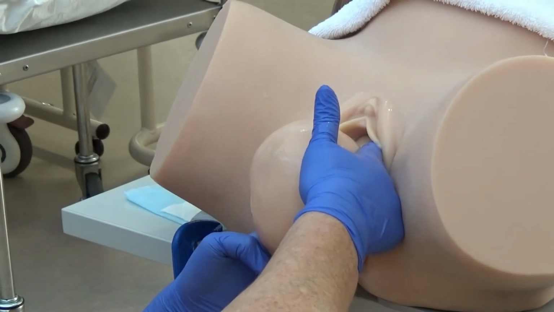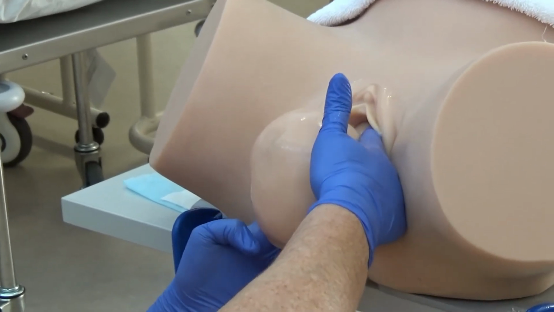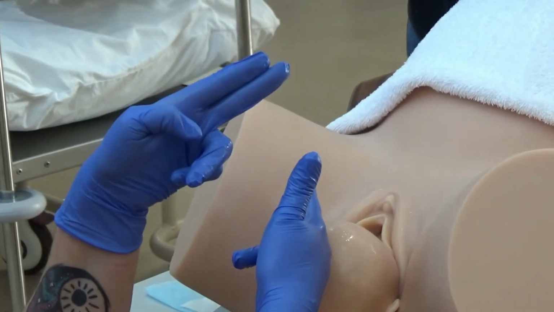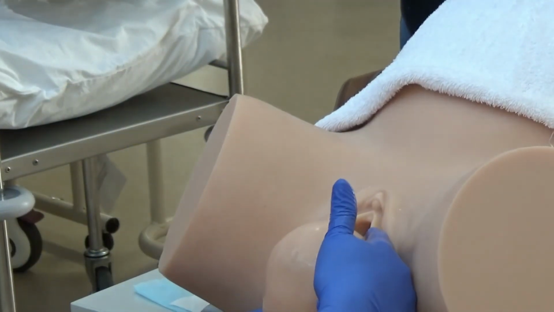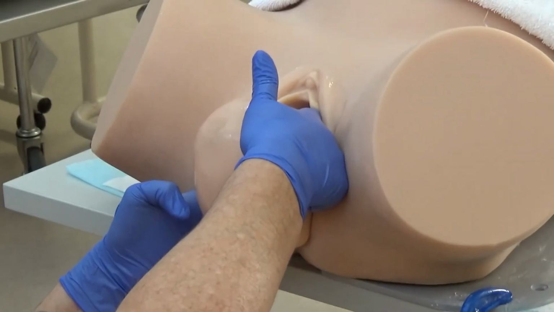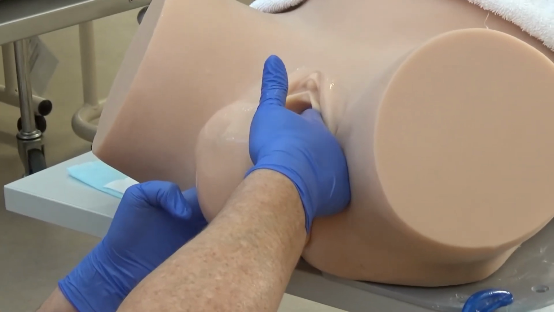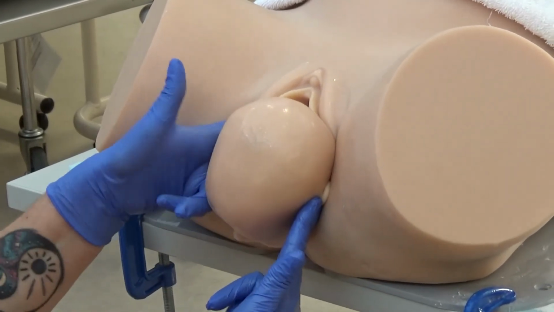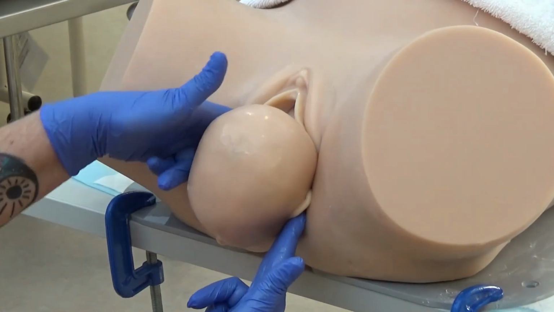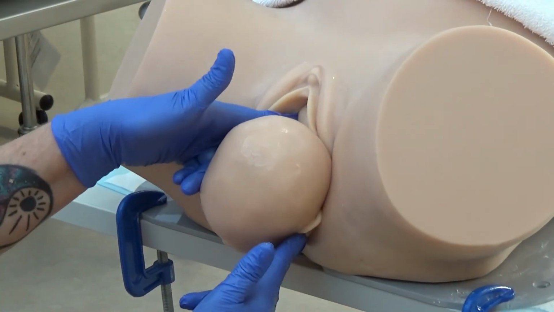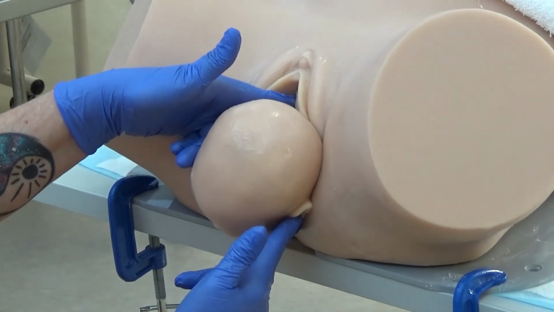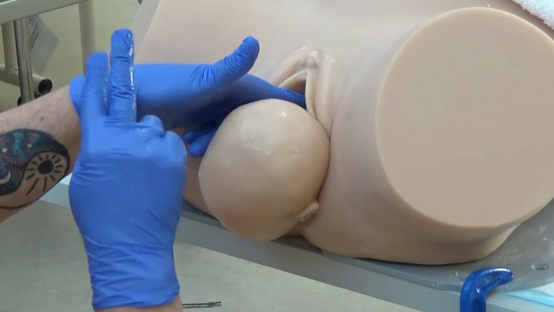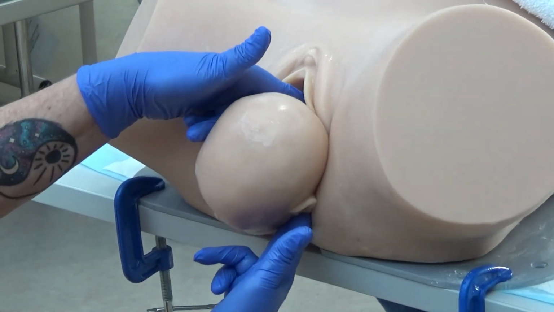If that's not working, then there's 2 ways to do this. You can slide your fingers from that position and reverse it to do a reverse wood screw, or you can remove those fingers, slide that finger up, and try and push on the anterior aspect of the anterior shoulder to try and twist backwards. Okay, so doing the reverse wood screw.